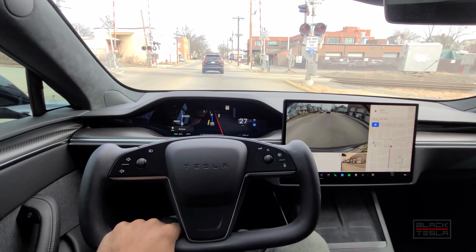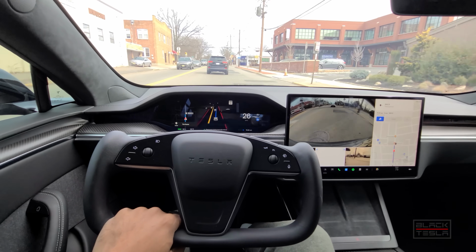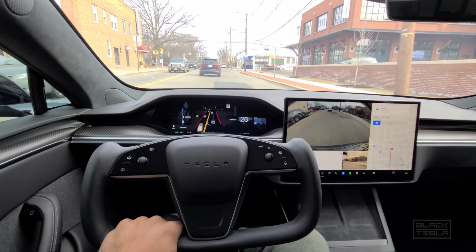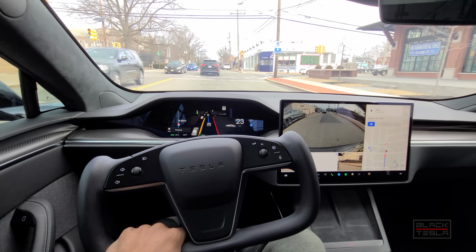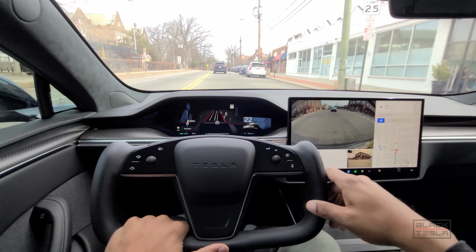All right, going over the train track here. So far, so good here. Not confidence inspiring as much as, oh yeah, it's slowing down right here as well. All right, I'm going to disengage.